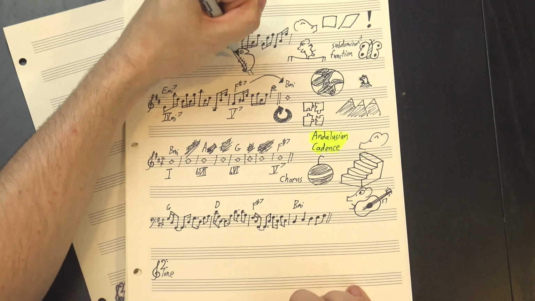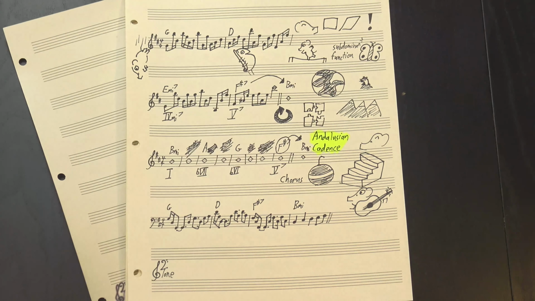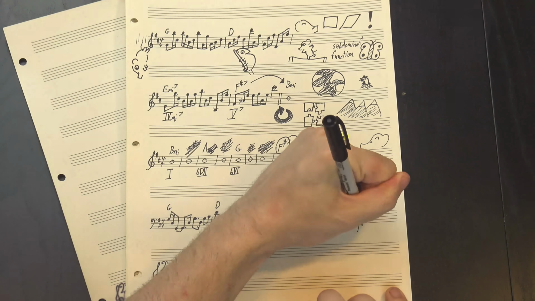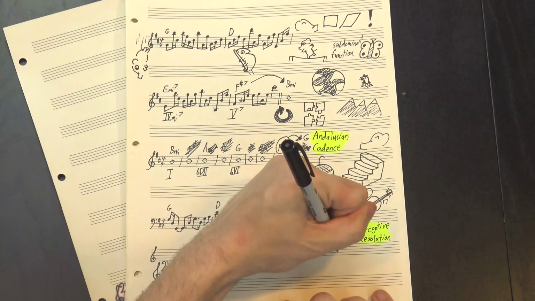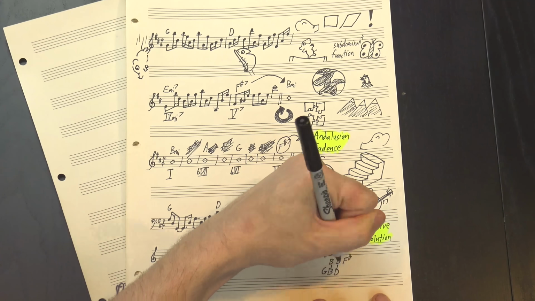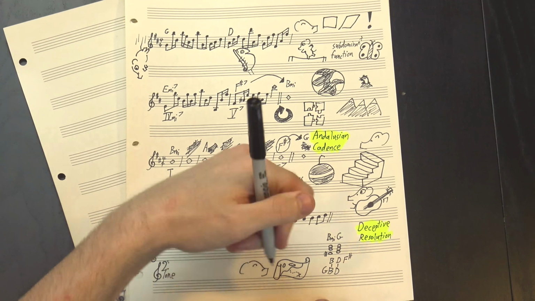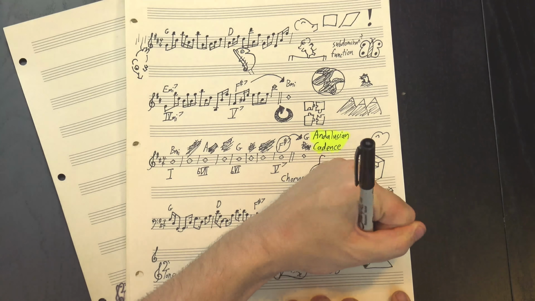First, I want to talk about the transitions. The verse ends with F#7, which we said is supposed to go to B minor, but the chorus starts with G major instead. This is what's called the Deceptive Resolution, and it works because G major is almost identical to B minor. There's only 1 note difference, so even though it's not where we expect to go, it's still a pretty solid resolution. But moving on to the chorus itself, we have a bit of a problem.